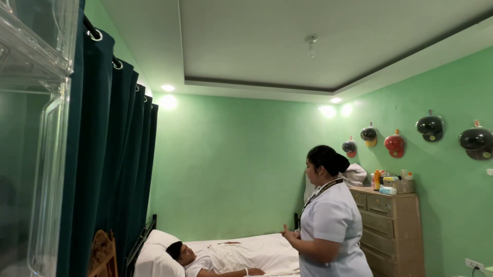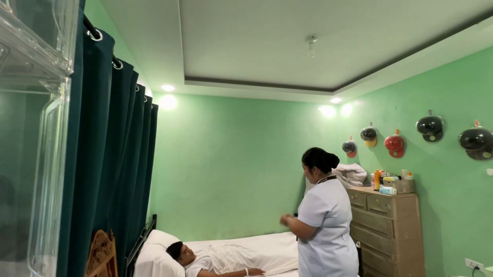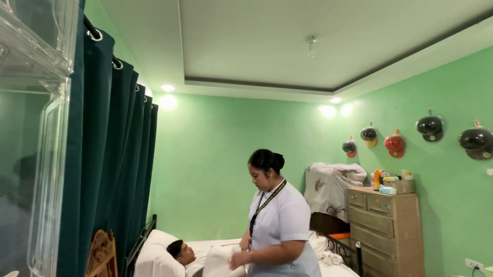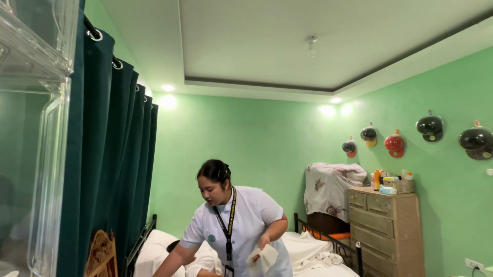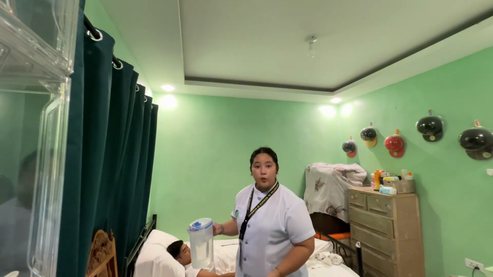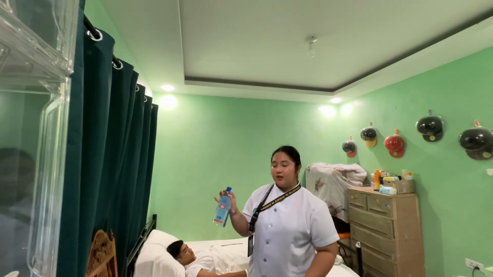So next, I'll be preparing all the needed equipment, sir. The needed equipment are the waterproof pad, basin, clean gloves, waterproof washcloth, the pitcher that has the warm water, and also the sterile alcohol.